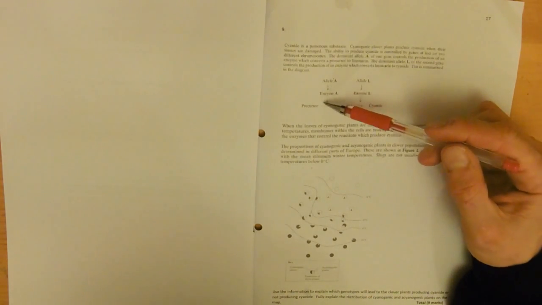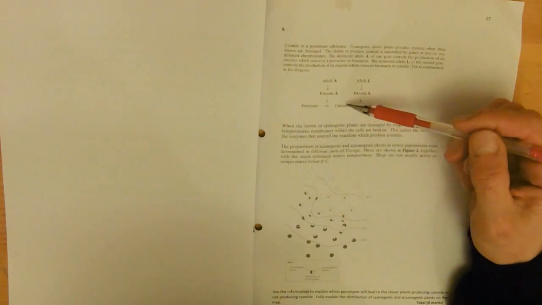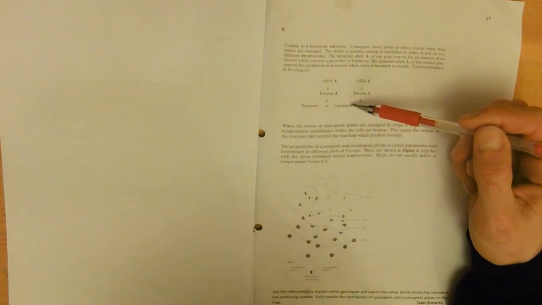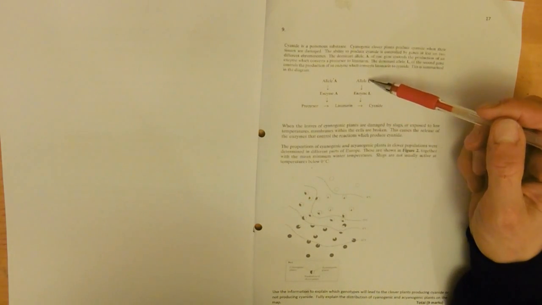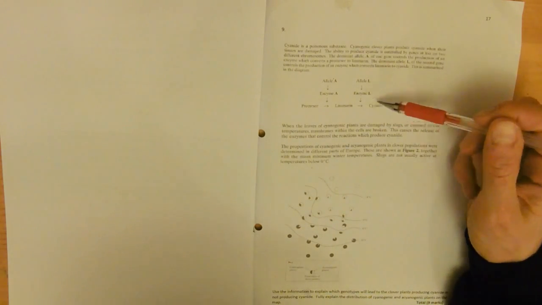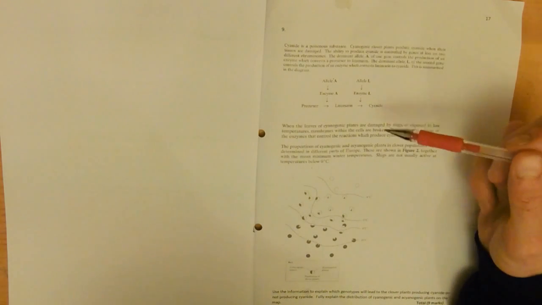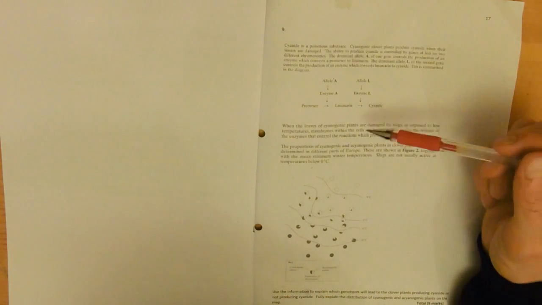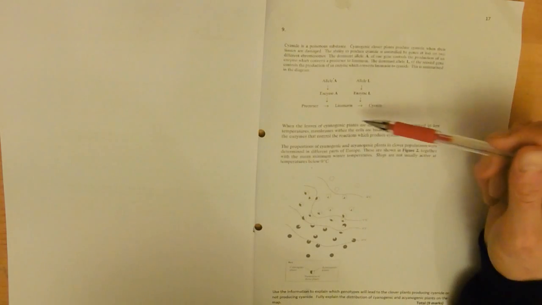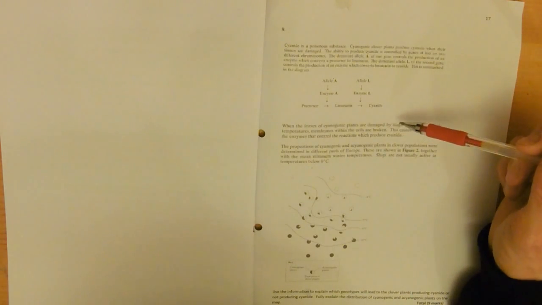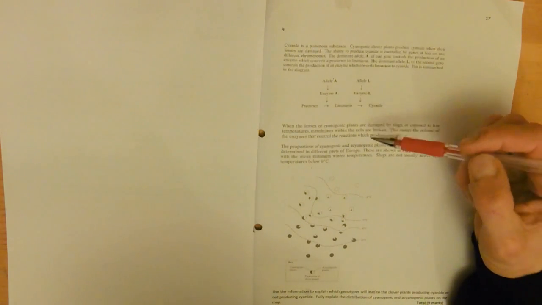We need A to turn the precursor into linamarin, and then we need the L allele to turn that into cyanide. And some more information: this is in the leaves.